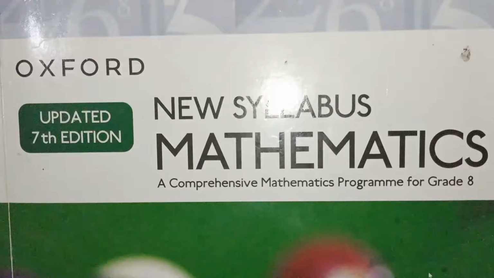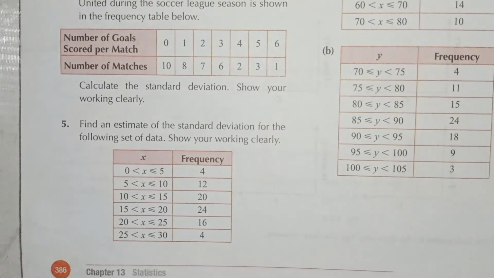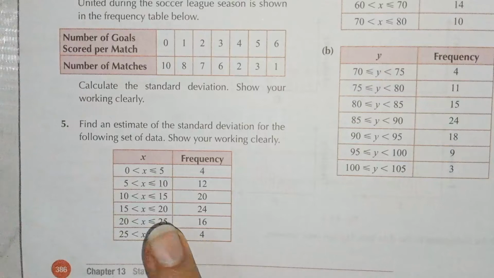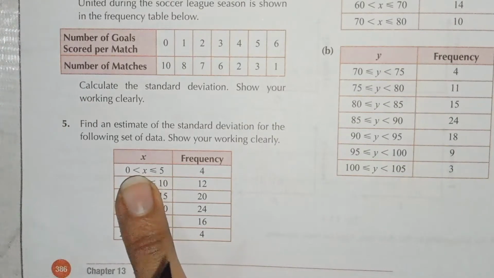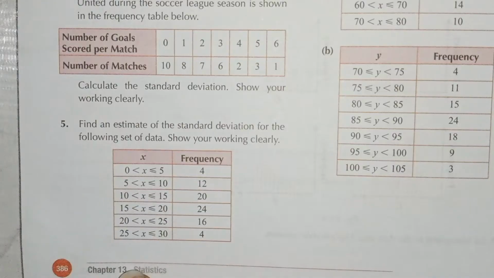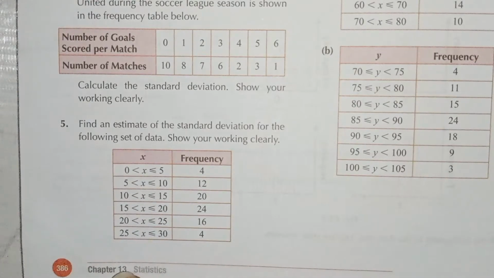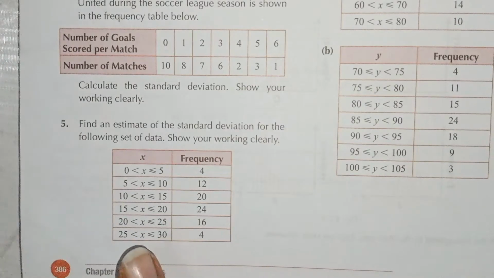Let's start, students. Now, students, this is question number 5. Find an estimate of the standard deviation for the following set of data. Show your working clearly. This data is provided to us. This is the x, the value of the set of data, and these are the frequencies. Now we have to find the standard deviation. And you can see clearly, this is grouped data. Now we have to apply the formula for grouped data and find the standard deviation.